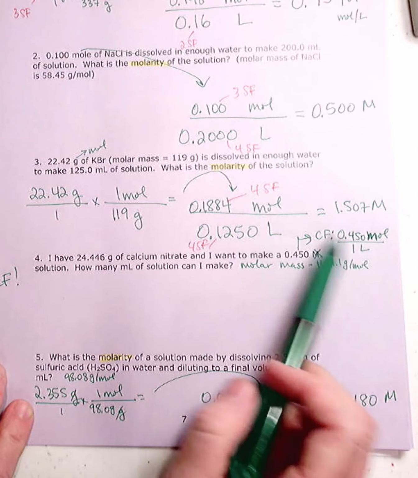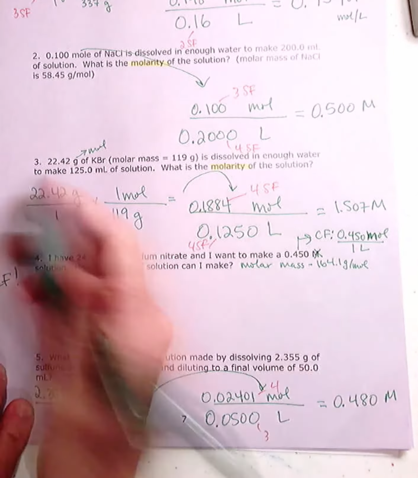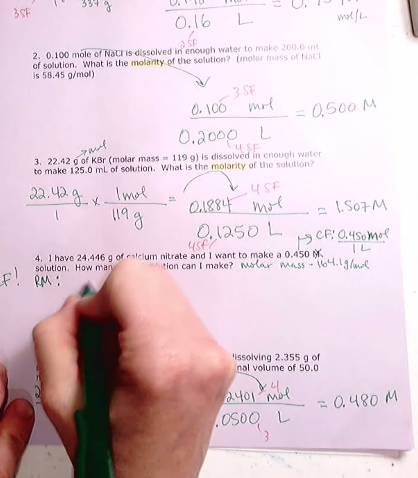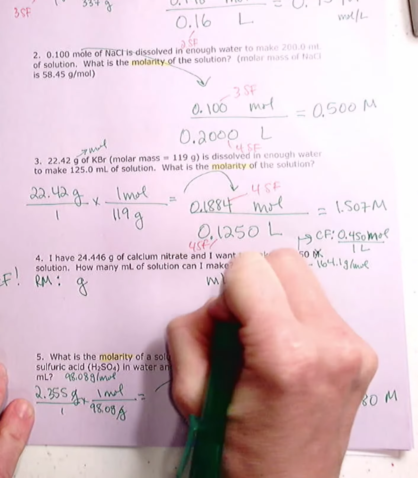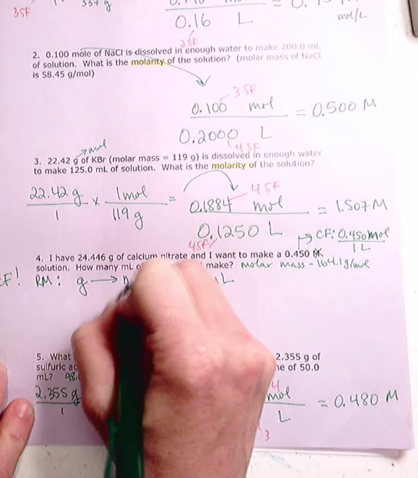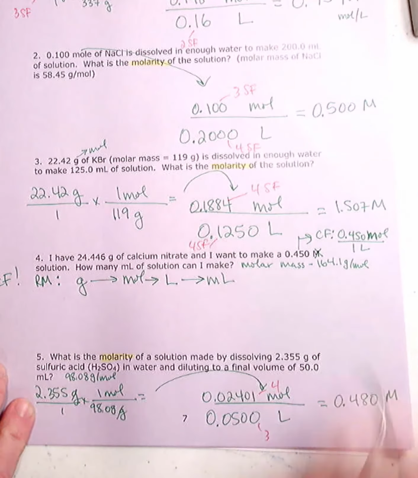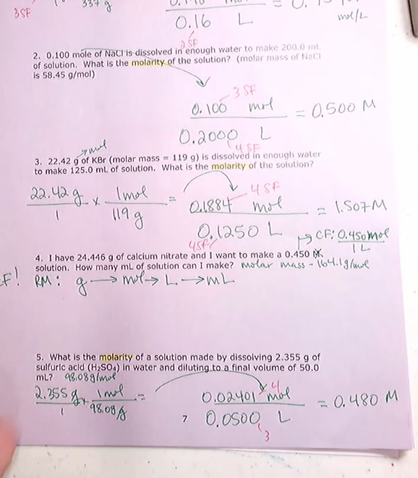Now, the trick is, how do I use that conversion factor? Using a roadmap is very helpful. So I start off in grams. I want to get to milliliters. So I'm going to go grams to moles, moles to liters, liters to milliliters. So it's a good time to hit pause. See if you can work that.